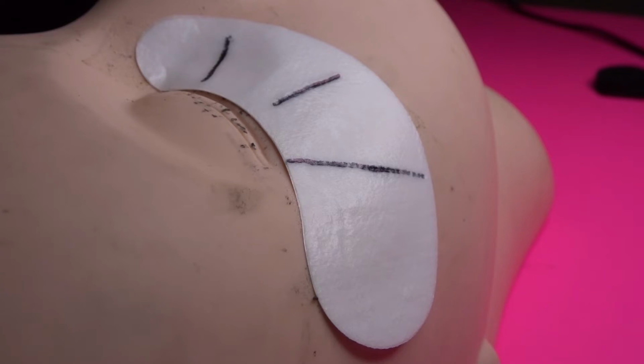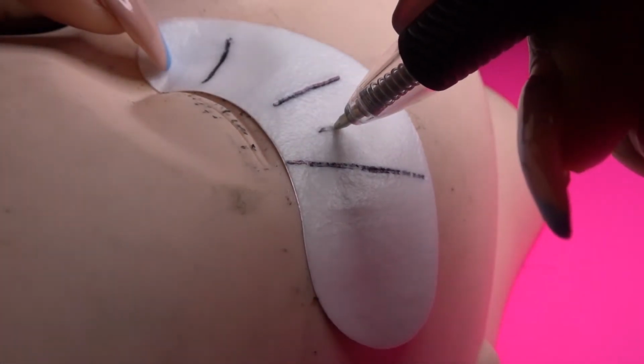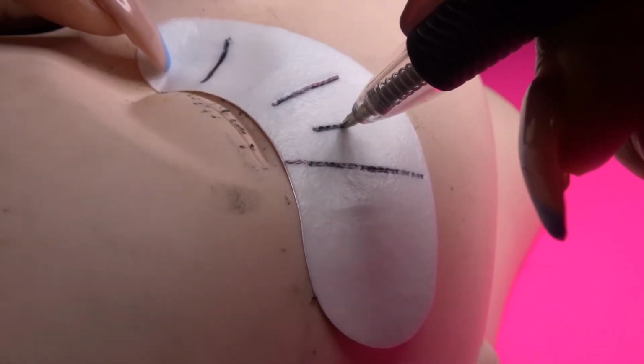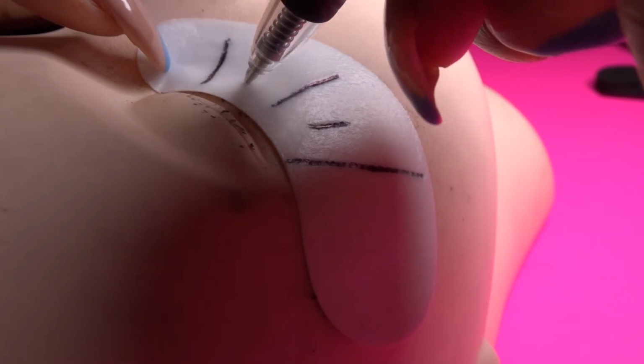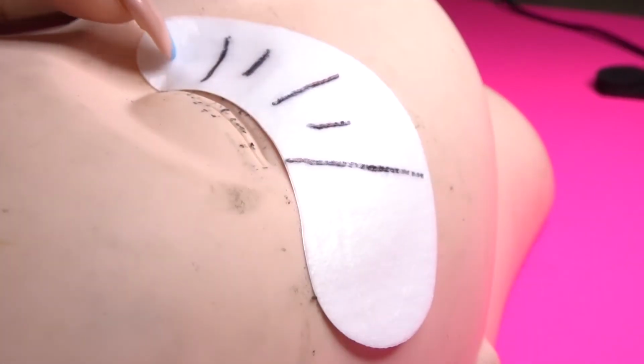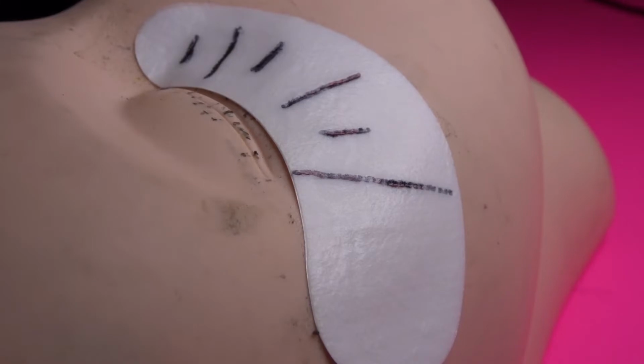Then you want to go in and mark the middle of these lines that you just created, just shorter. Alright, like that. Okay, so now that we did this part, you want to go in and label each area of the lash set that you want to use, so you have an idea of what size lashes you need to use.